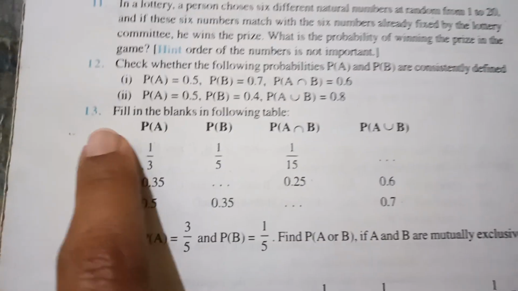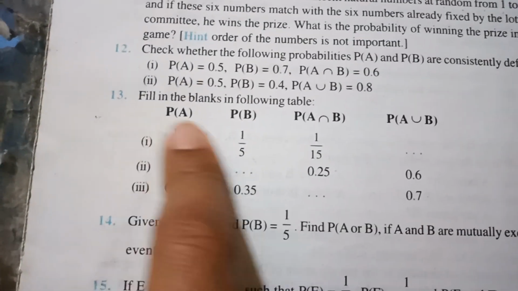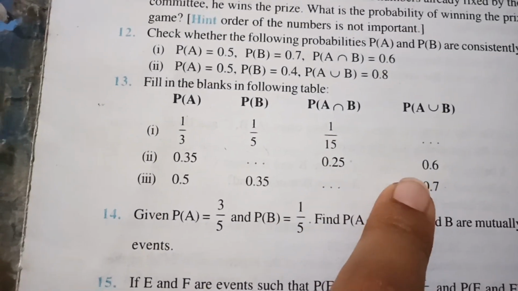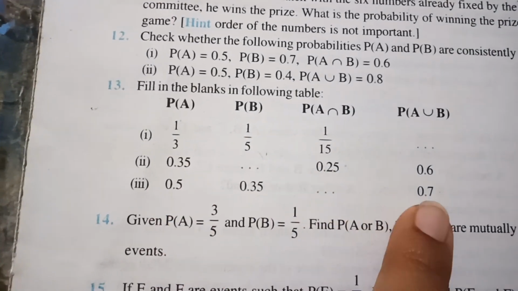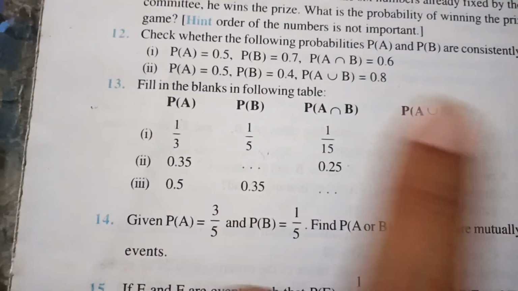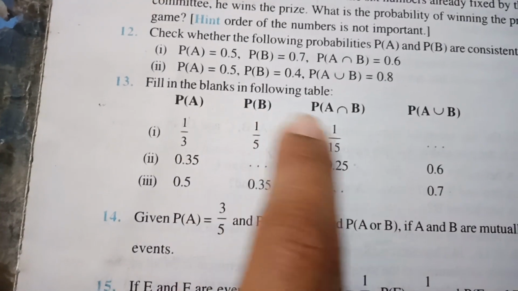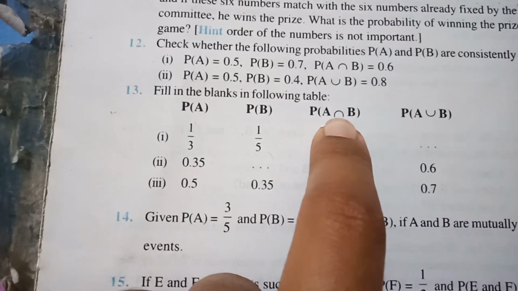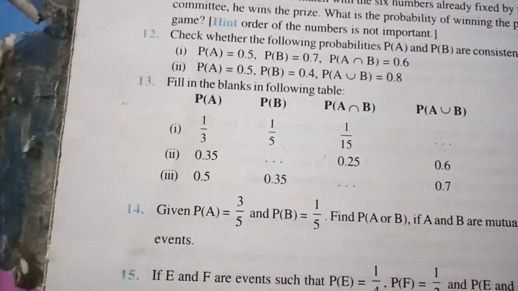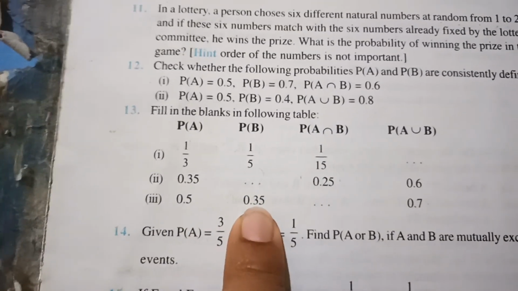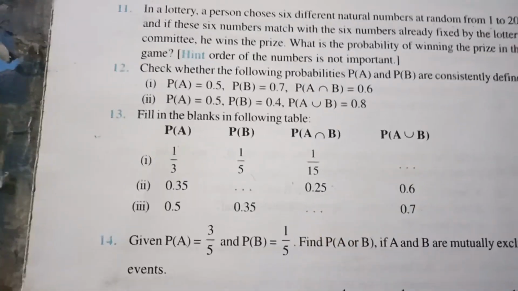Coming to question number 13. Question number 13 is very easy because you just need to put all these numbers in that formula. P of A plus P of B minus P of A intersection B is equal to P of A union B. And there you need to place these values to find the blank spaces.